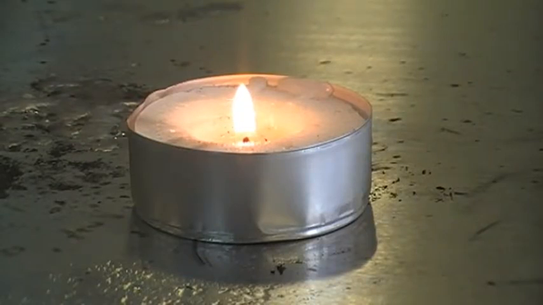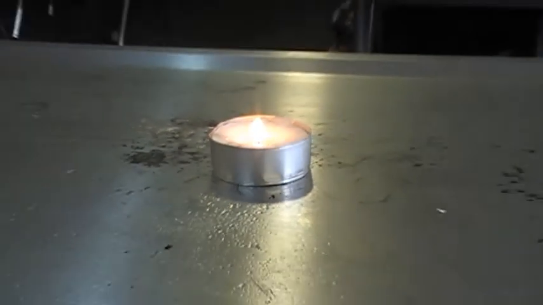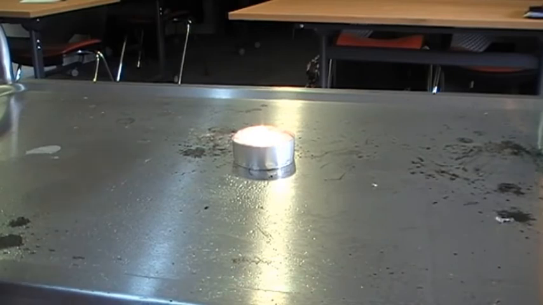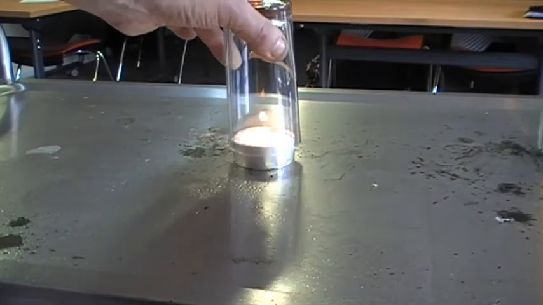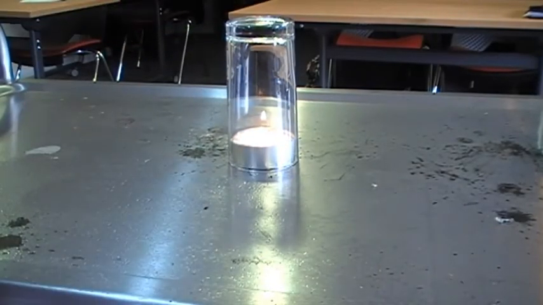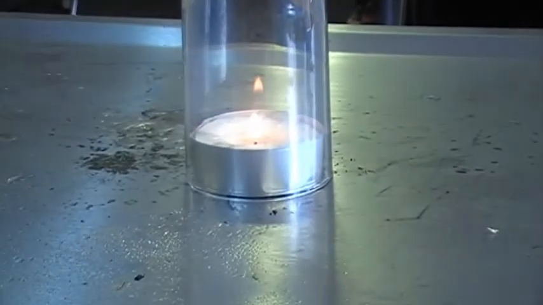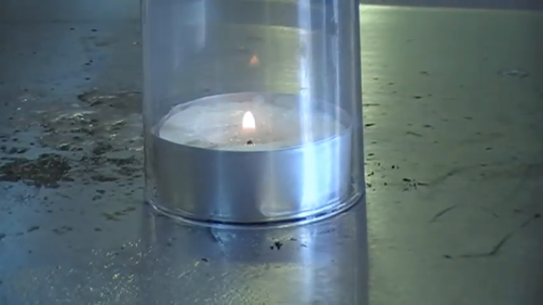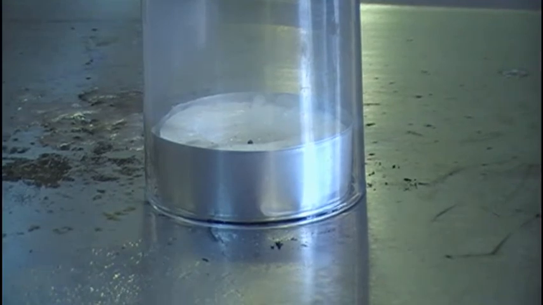If we take a burning candle and place a glass over it, then the candle will quickly extinguish. This is because the flame very quickly uses up the oxygen and then becomes smothered or suffocated.